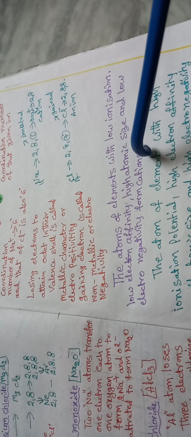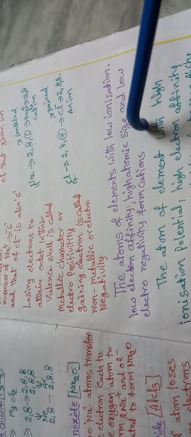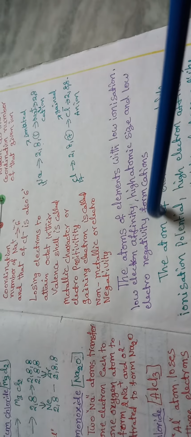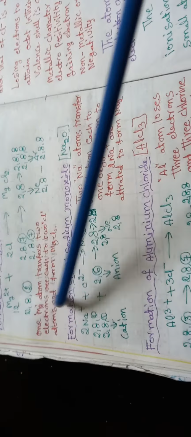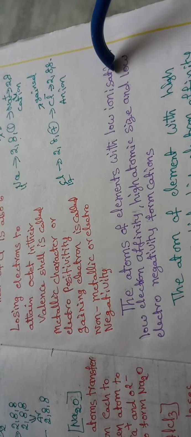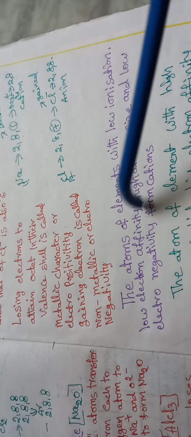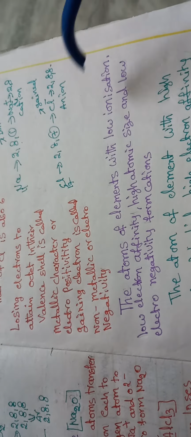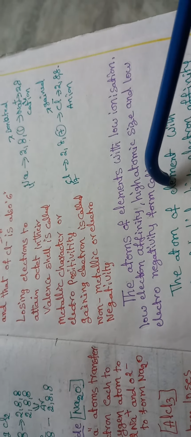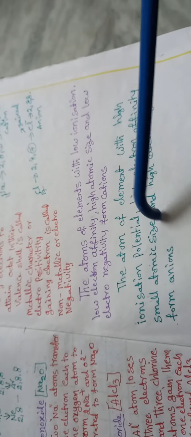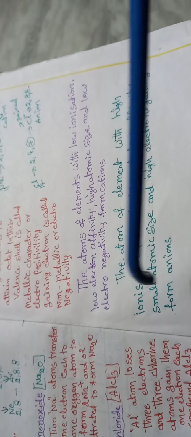High atomic size and low electronegativity form cations. It means when the elements lose electrons, here we can see the low ionization, low electron affinity, high atomic size and low electronegativity form cations.